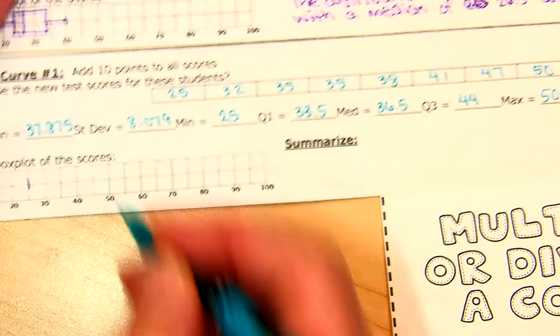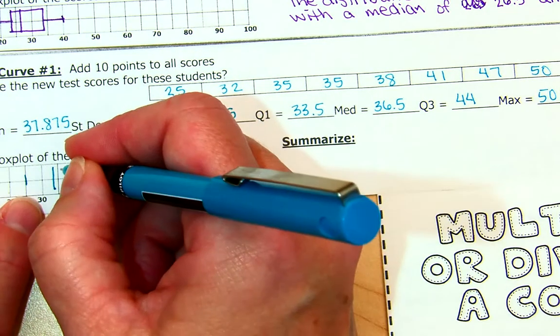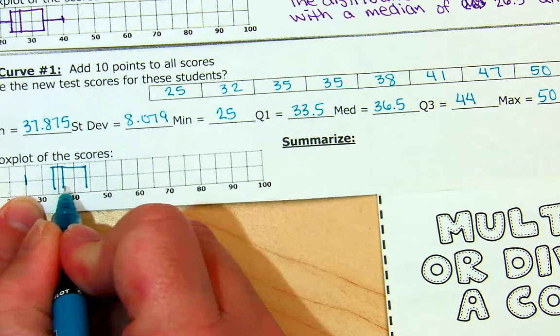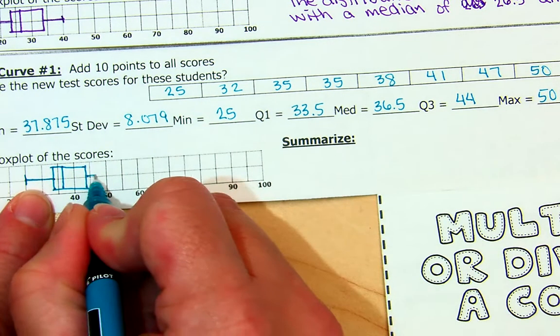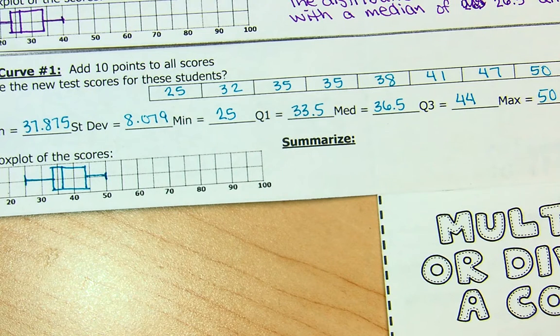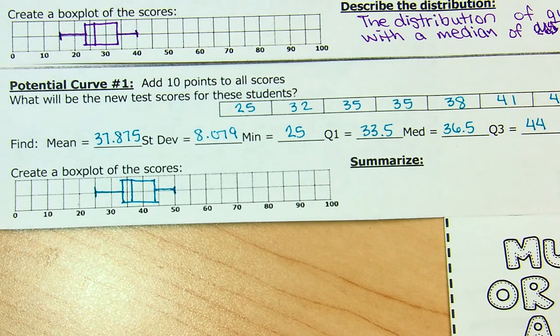So my minimum was 25. My Q1 is 33.5. 34.